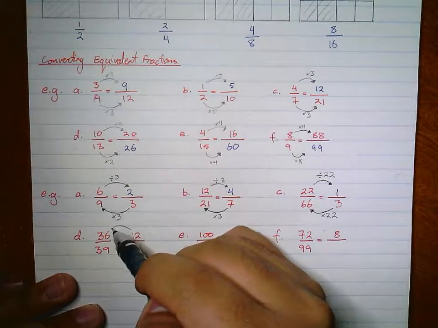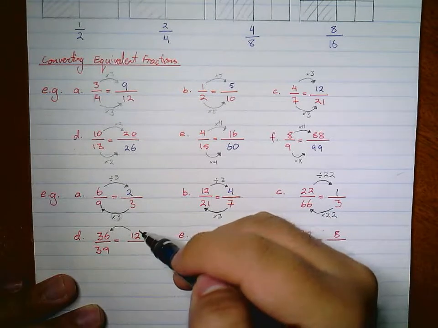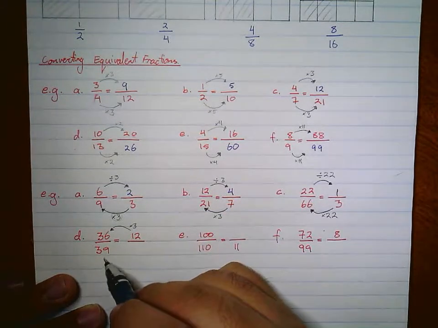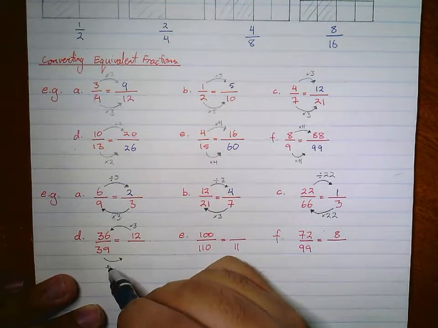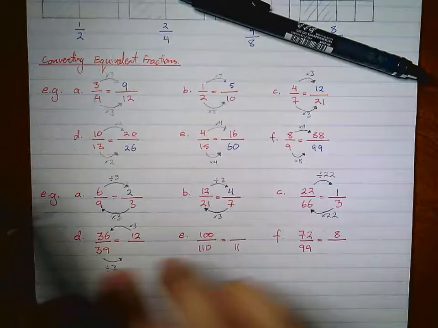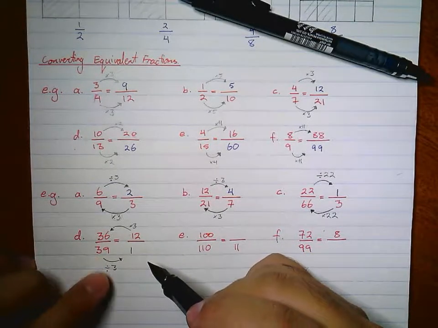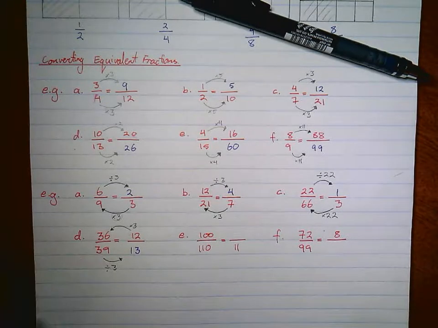12 times what gets me to 36? 12 times 3 is 36. So I'm going to divide this way also. I'm going to divide by 3. 3 goes into 30 once. 3 goes into 9 3 times. So it's 13.